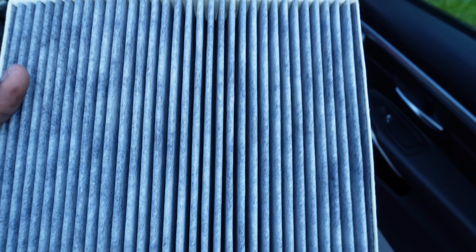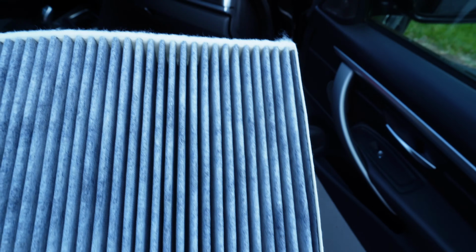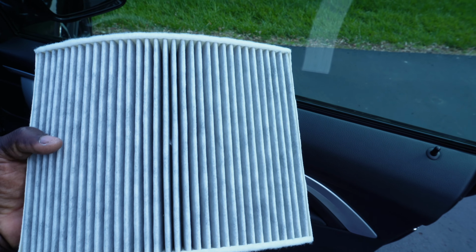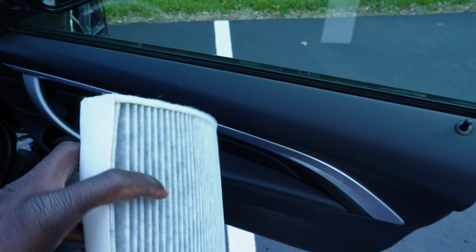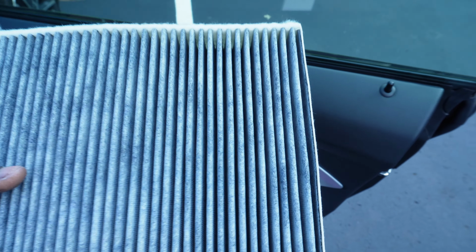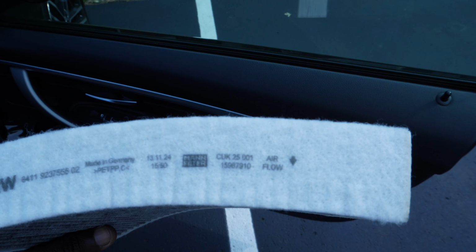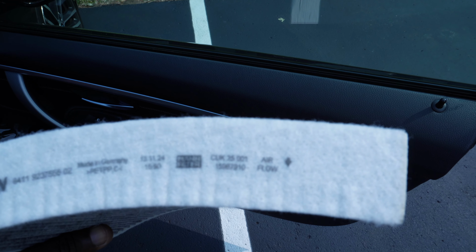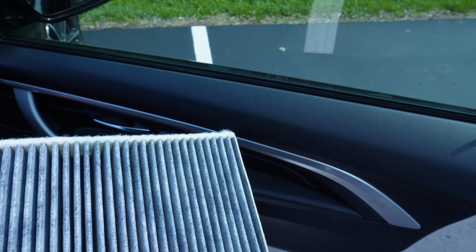This cabin air filter I replaced before. It's brand new, as you can see. See? You can feel it in the weight, because this thing is expensive. This thing is almost $100. Yep, it's not cheap. And then got our airflow right there. Don't know if the camera focused on it. You can see this one better since it's brand new.